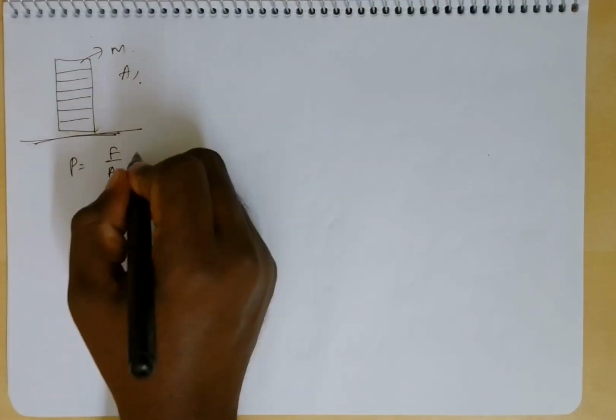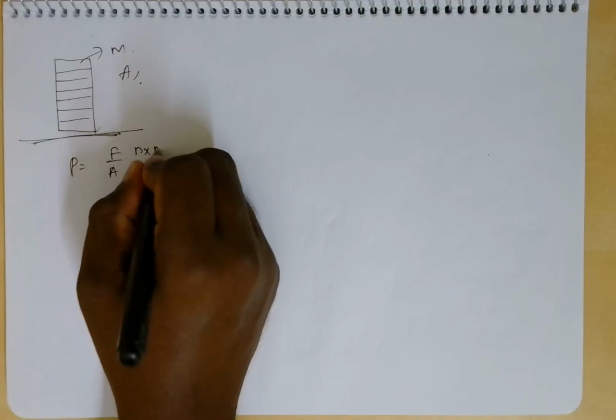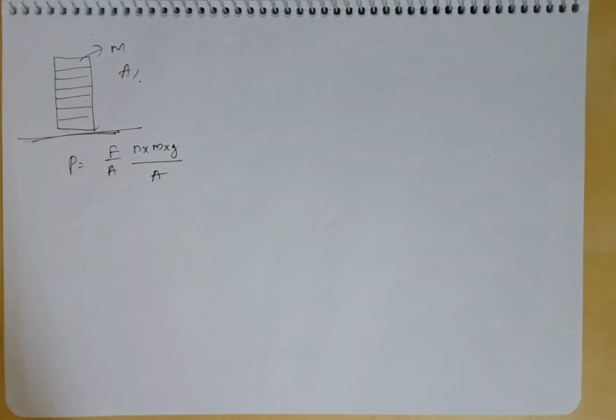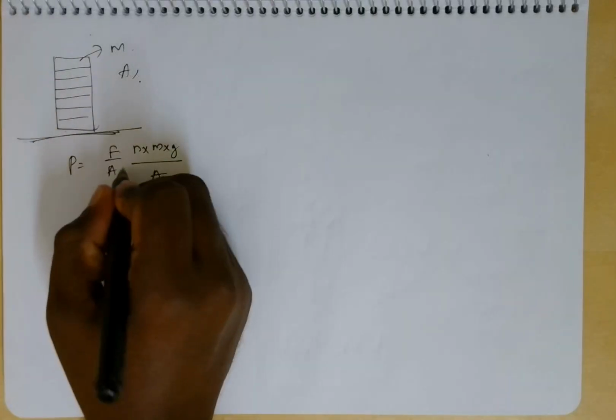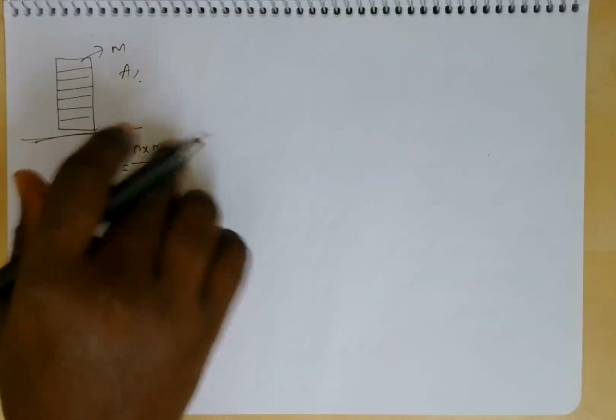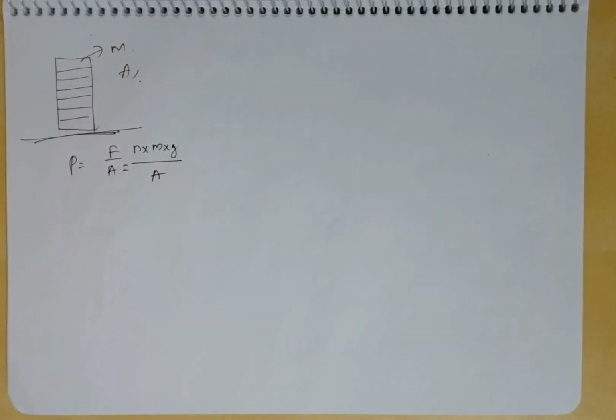So the total force is the number of books multiplied by the mass of the book multiplied by gravity, divided by area. This is a general equation, but they ask different questions in this one. Is it clear? There was one advanced question.